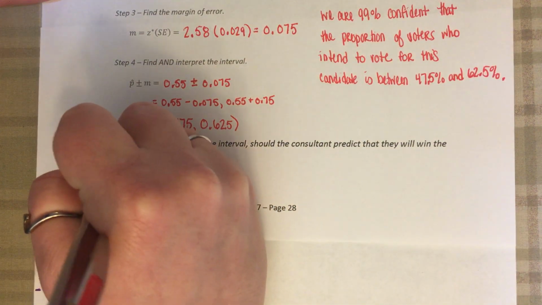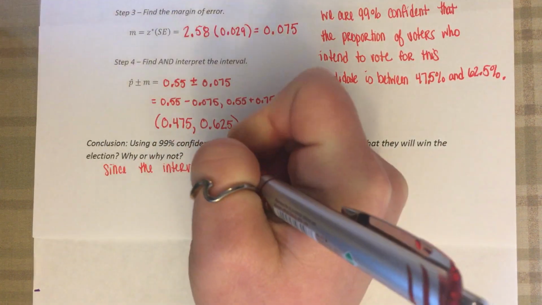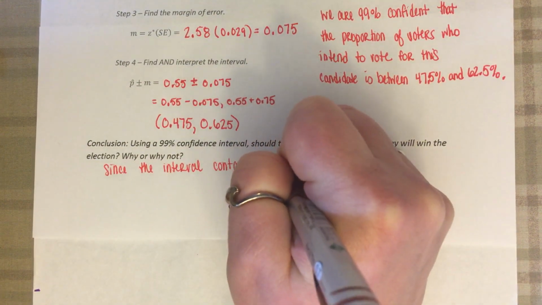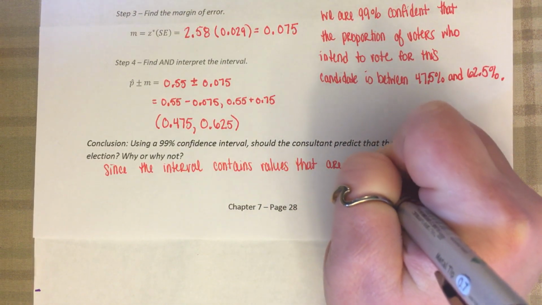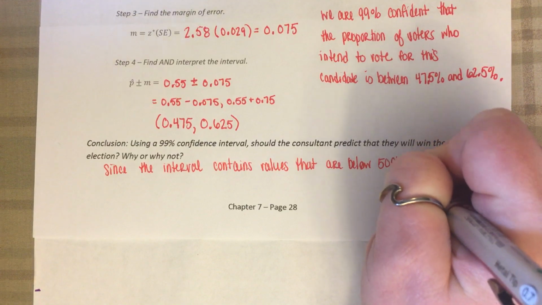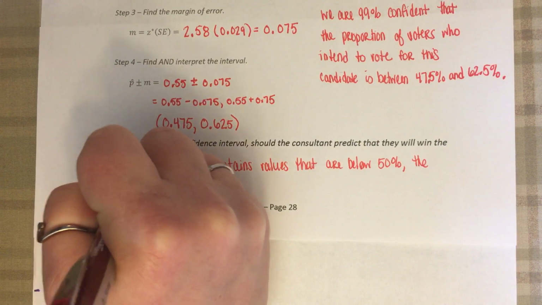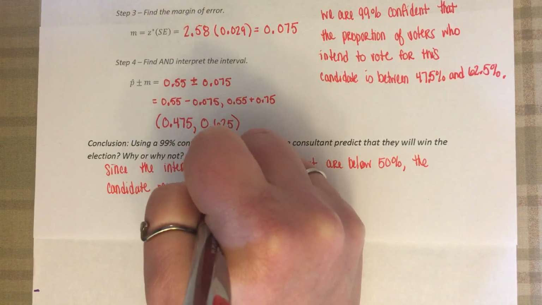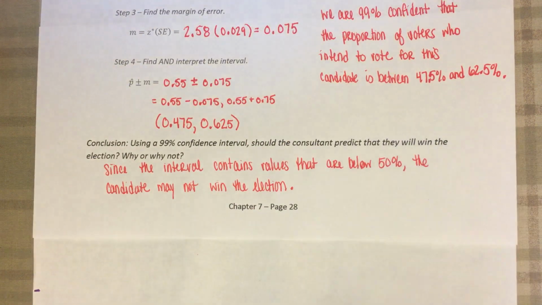So in this case, we're going to say since the interval contains values that are below 50%, the candidate may not win the election. So we would not want to make this prediction because of our values that fall below 50%.